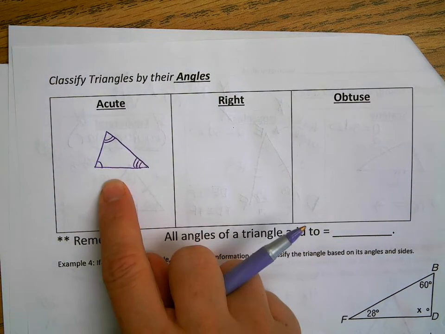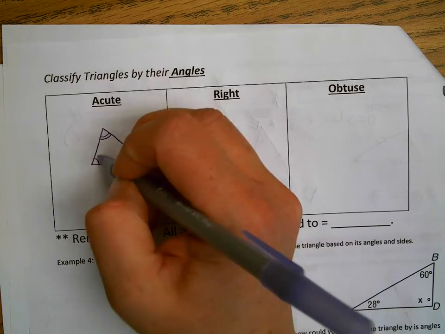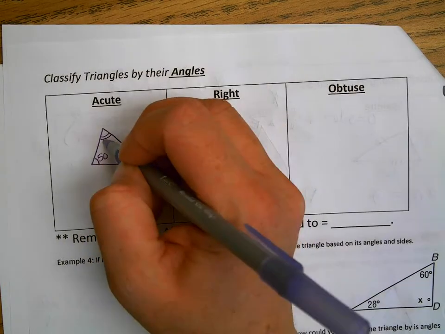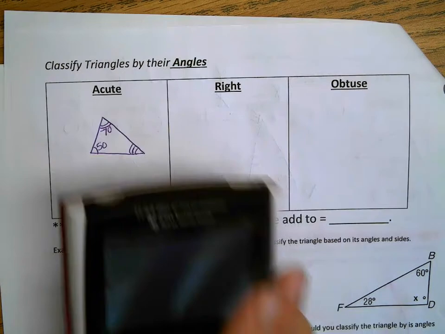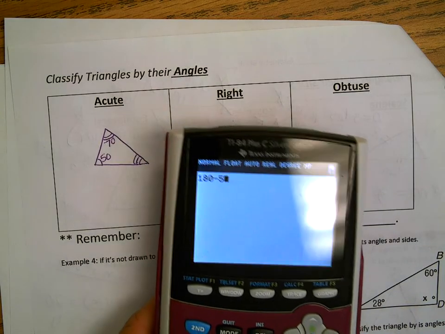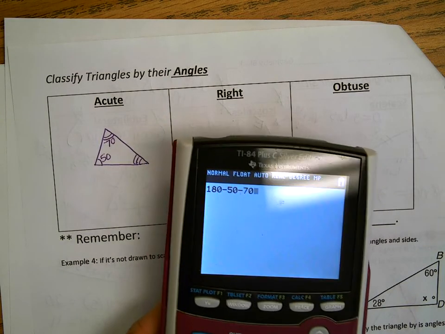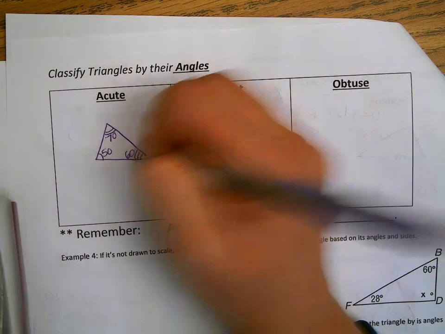This kind of notation tells you that all 3 angles are unequal. If this angle is 50, this angle might be a little bit bigger, let's say 70. Well, if I know 2 angles, I could find the third. So remember, 180, subtract 50, subtract 70, gives us that the third angle is 60 degrees.